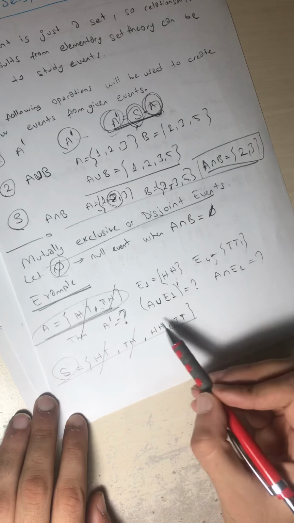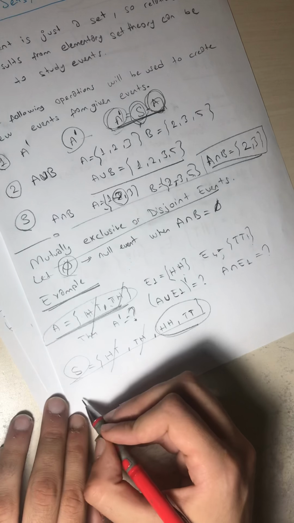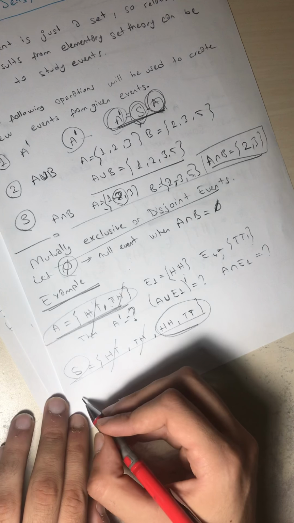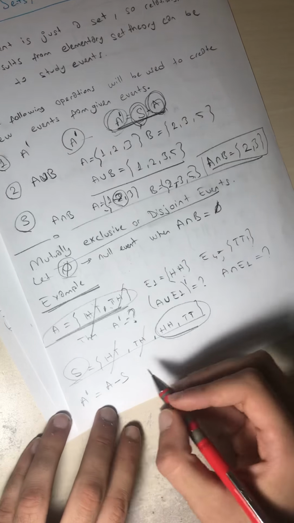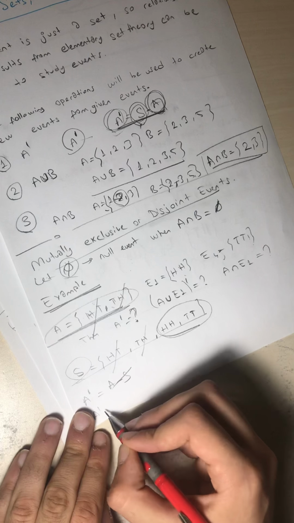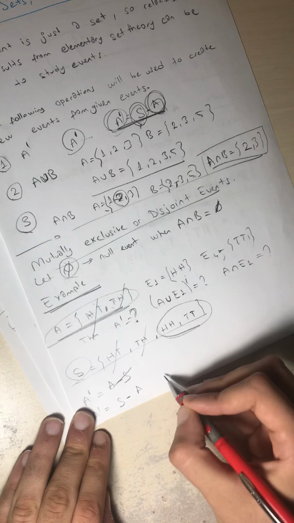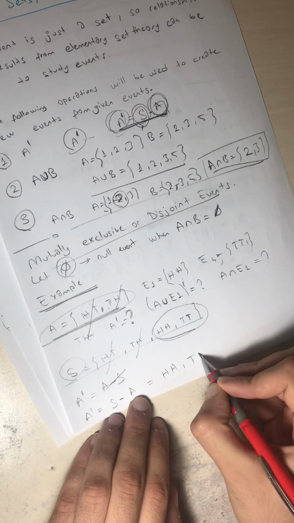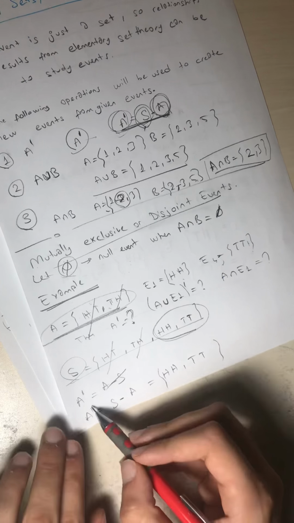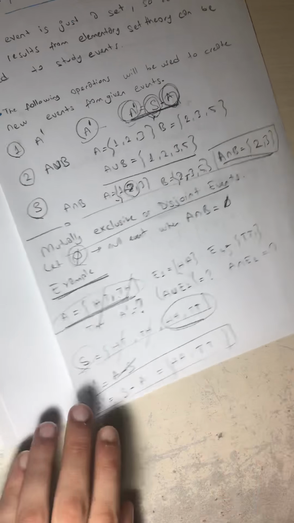We subtracted them, and now these are left to us. So A prime is gonna be equal to S minus A, and it's gonna be equal to HH and TT. This is our A prime.